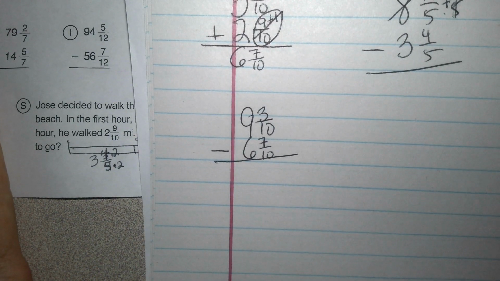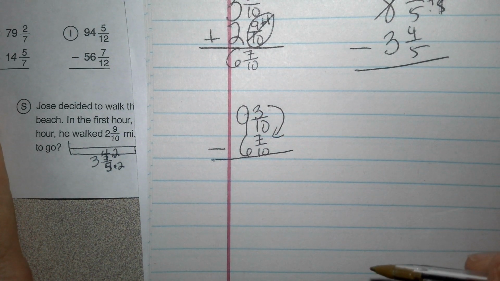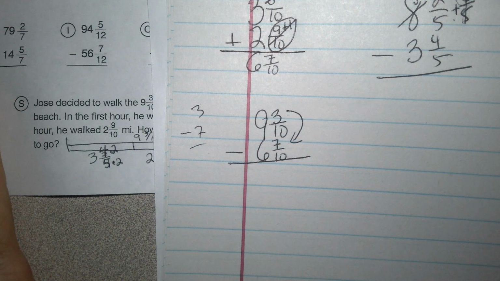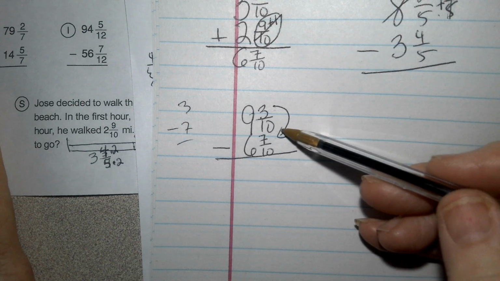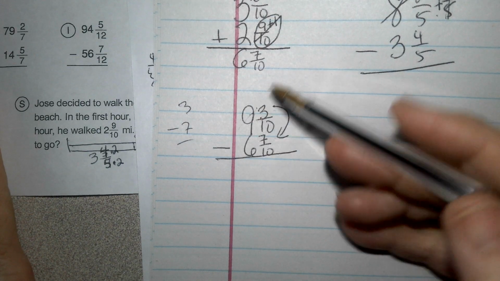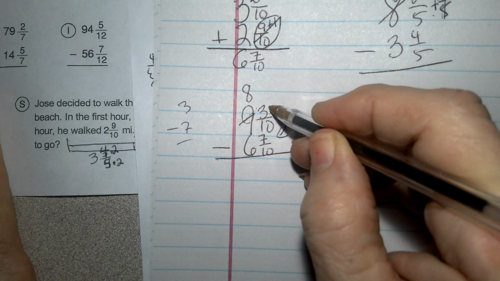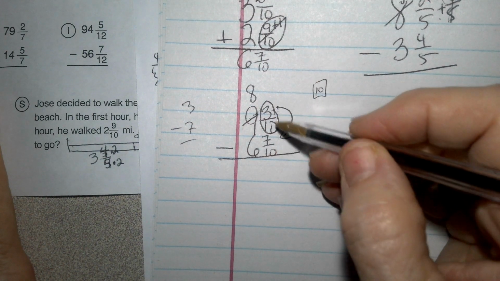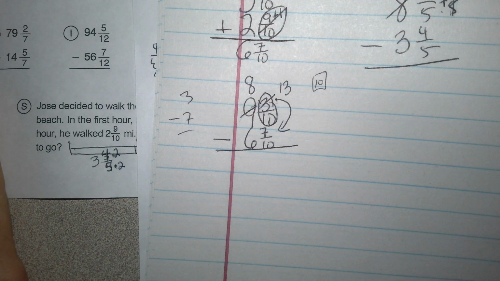But there's a problem. I have to subtract downward. Can I take 3 minus 7? No. I can take 3 minus 7 if we were working with integers, but we're not. So what do I have to do if I don't have enough? Open and add. Open, reducing this by 1, and add these 2. I had 3. A box with 10 pieces is coming over to our P side. 10 and 3 is 13. And now we can subtract.